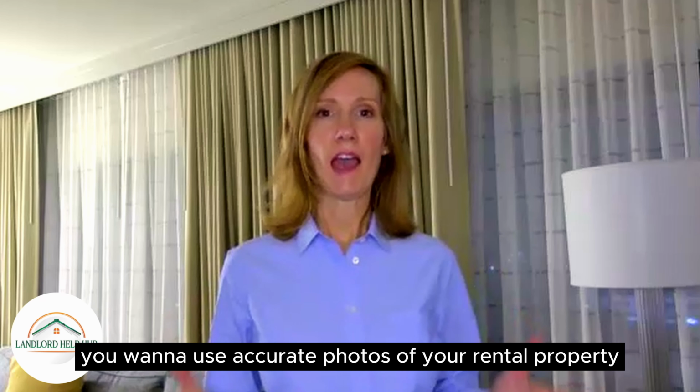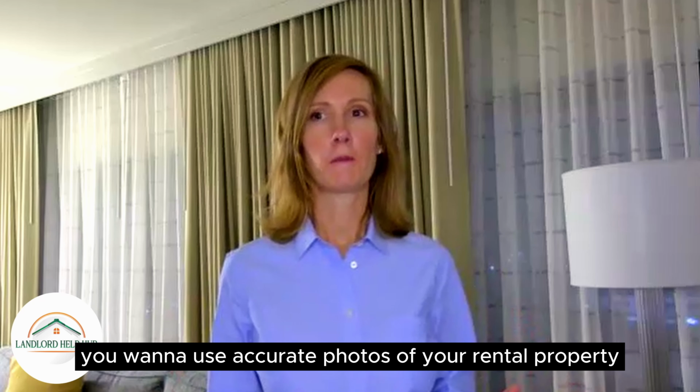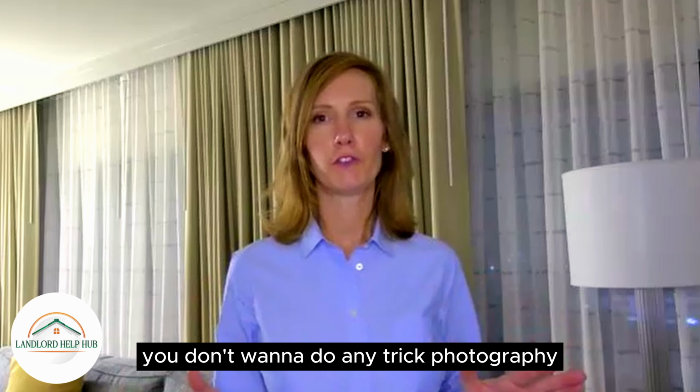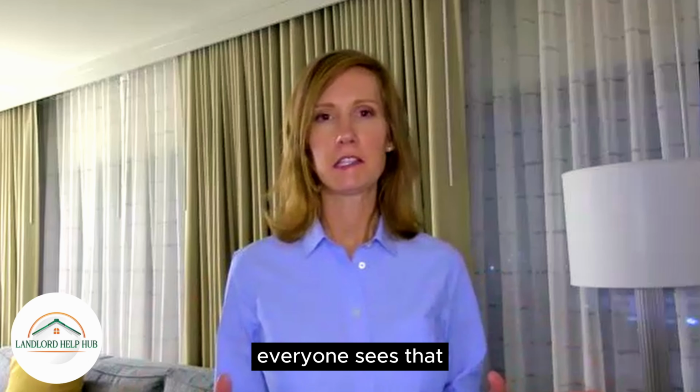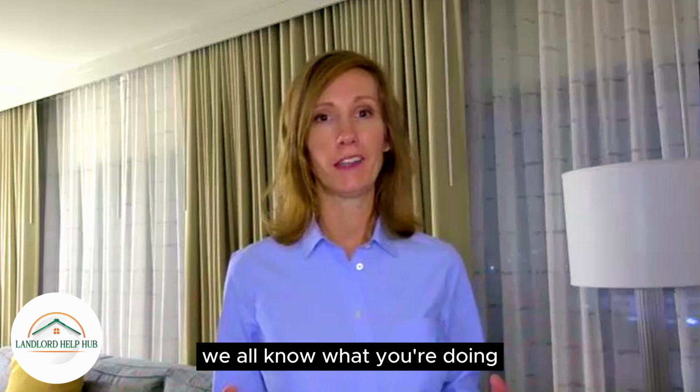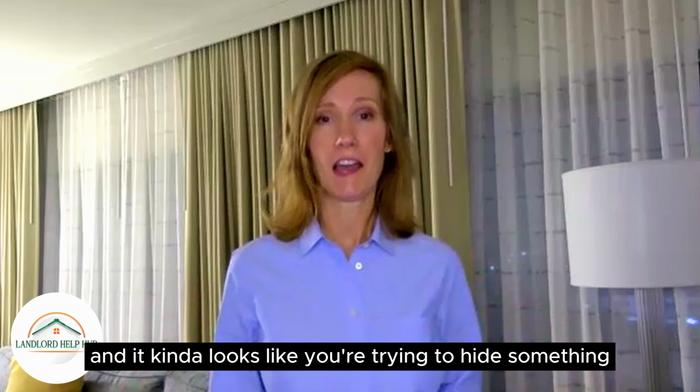You want to use accurate photos of your rental property. You don't want to do any trick photography. Everyone sees that. We all know what you're doing, and it kind of looks like you're trying to hide something.